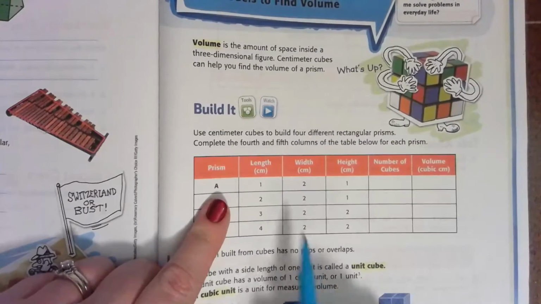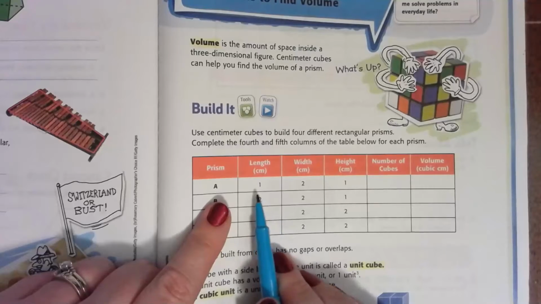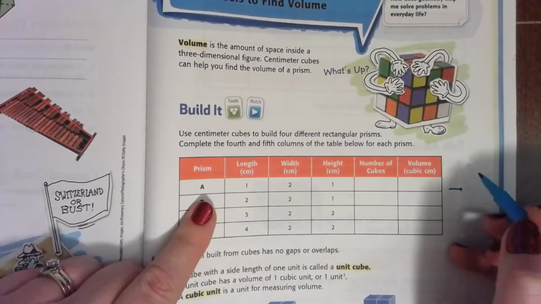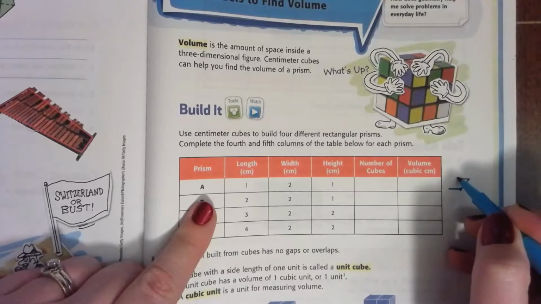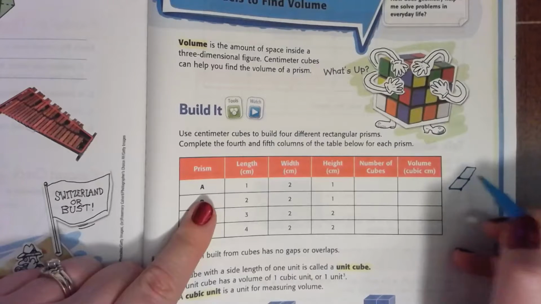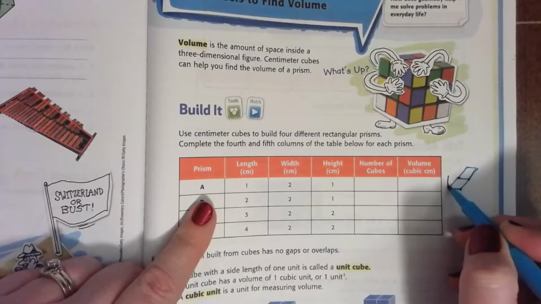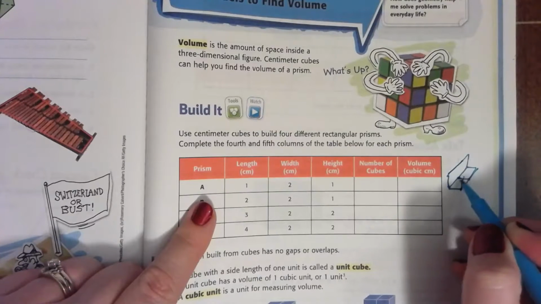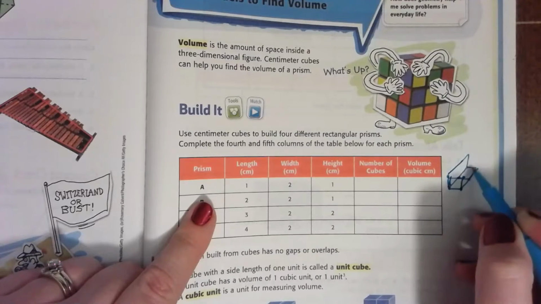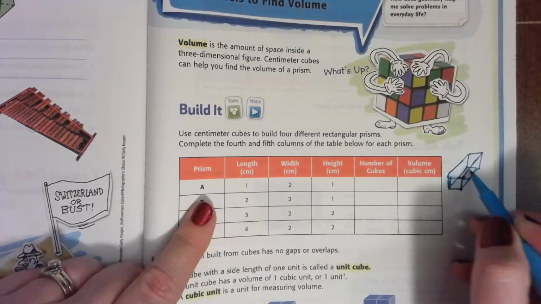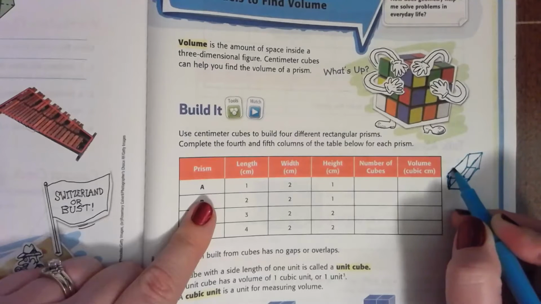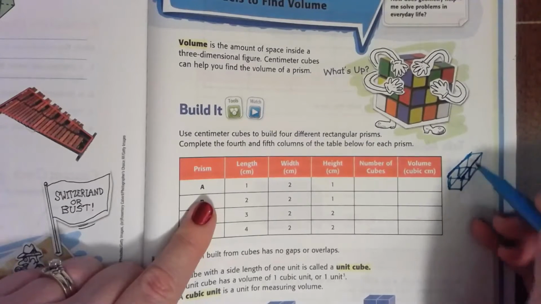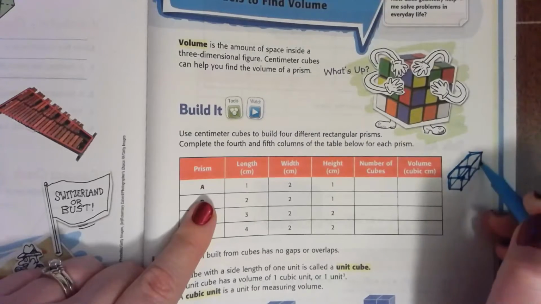So if we have prism A that has a length, width, and height given, length is 1, so we go 1 across. Width, we're going to go two cubes back. So here's 1 cube. We're going to go 2 cubes back, and we're going to make it just 1 high. Okay, so let me see if I can draw it. We're not going to pull out the cubes today. Okay, and then it was 2 cubes deep. So that's kind of a bad picture, but 2 deep, 1 high.